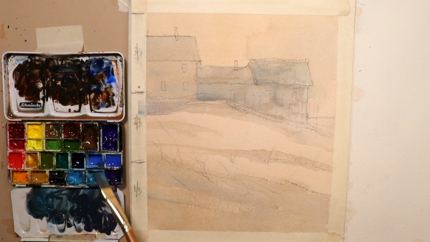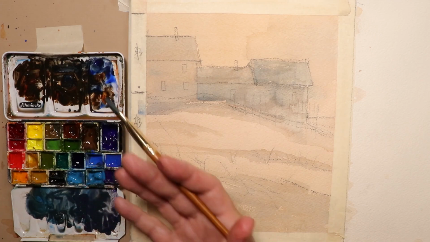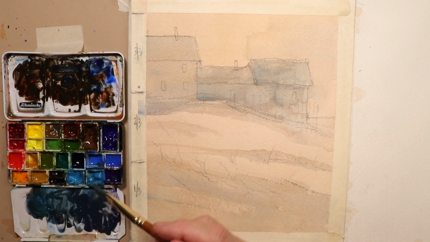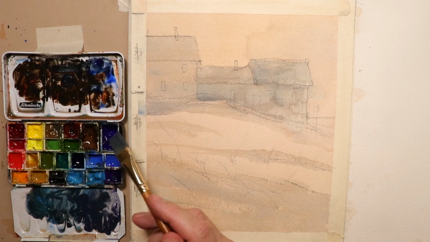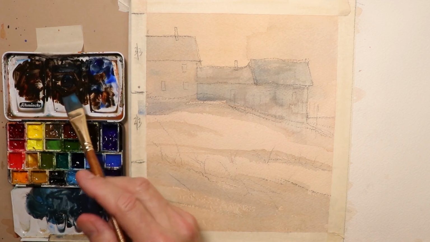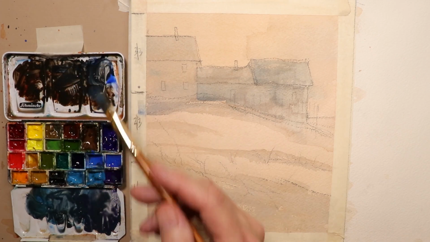So if you were to add a lot of water to any one of these colors, it would be too light. It would not really be a dark. So when you're creating your darks, always remember you're going to use almost no water. You're just basically going to use almost straight paint, and that'll get you the darks that you need.